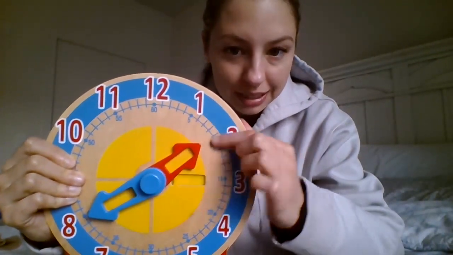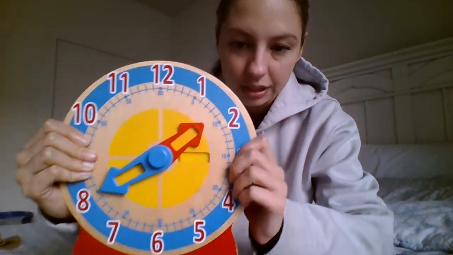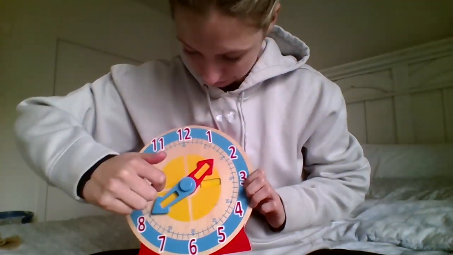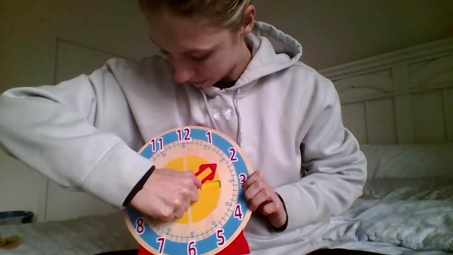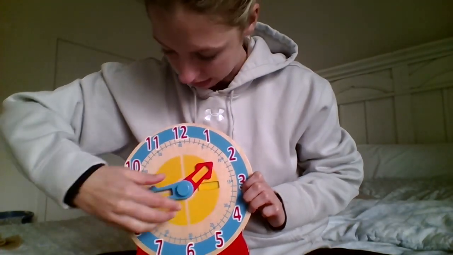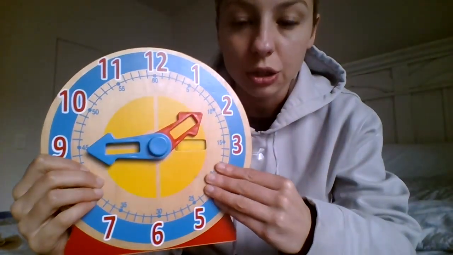So in this case, this is not pointing at the 1, but it is after the 1 and it is not quite pointing at the 2. We are at 1:40. Let's go to 1:45. Oh, I hope you saw that. It turned. Sorry. I think this is an old clock, so it doesn't move the way it probably should. Here's 1:45. So a couple things we need to remind ourselves.